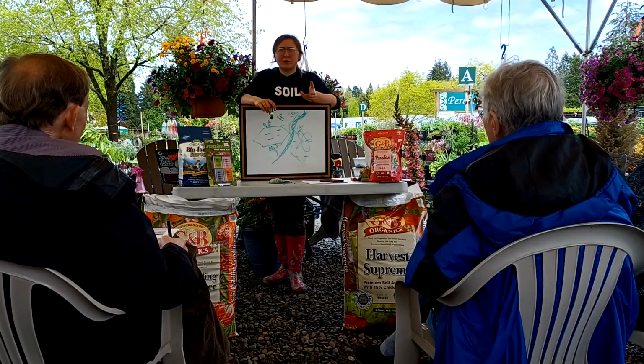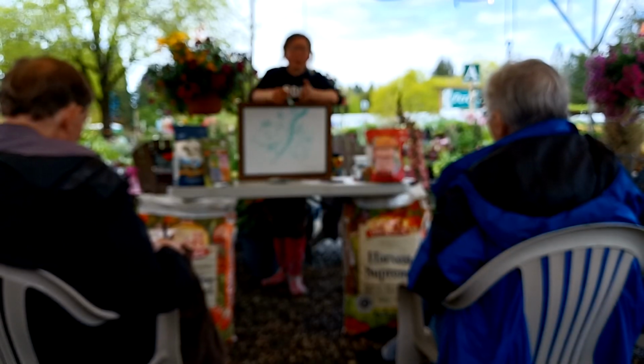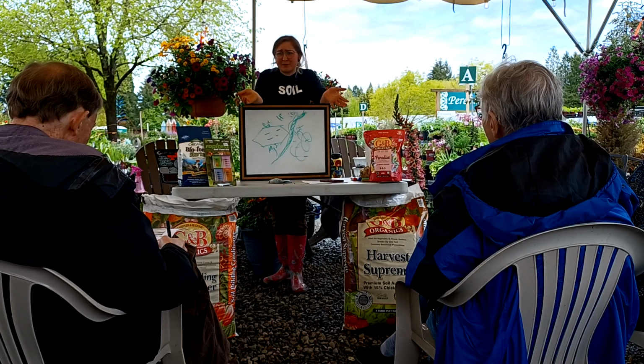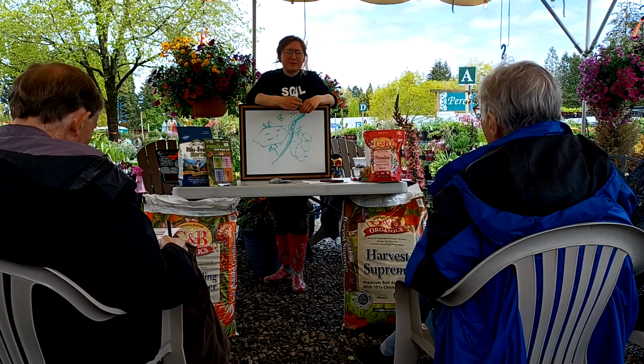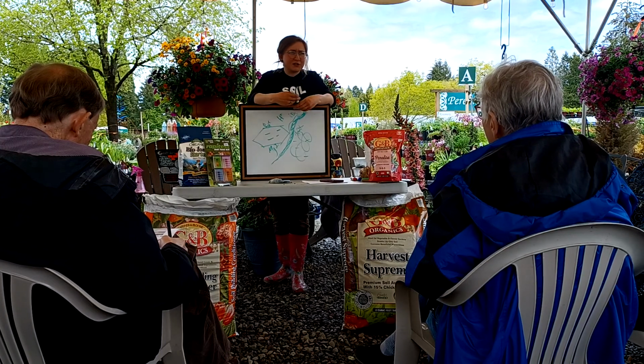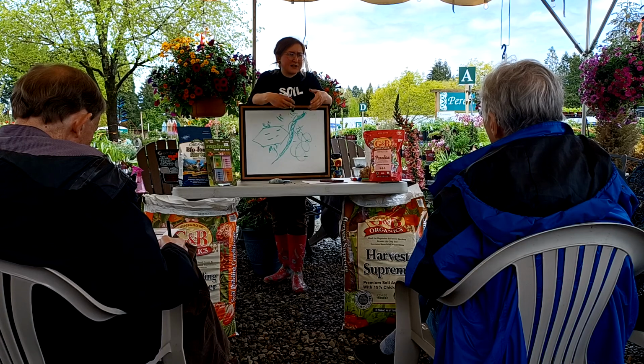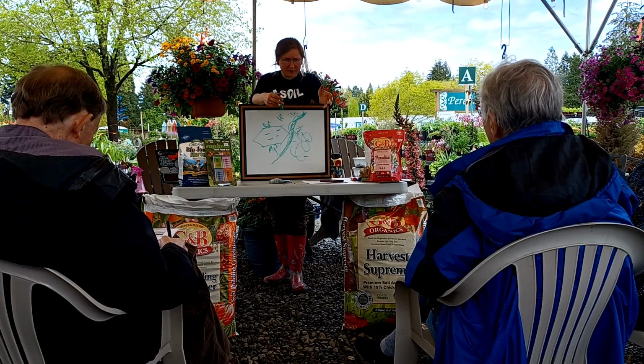Like my coworker had a pH of 4 in her soil, which is super acidic, and her blueberries were doing great because blueberries love acidic soil, but nothing else was growing. She amended her soil so that it was more around pH of 7, and now things are growing well. Those nutrients are available to it.